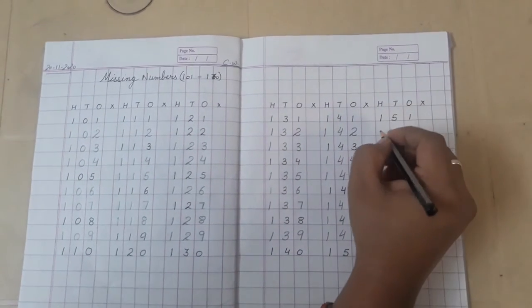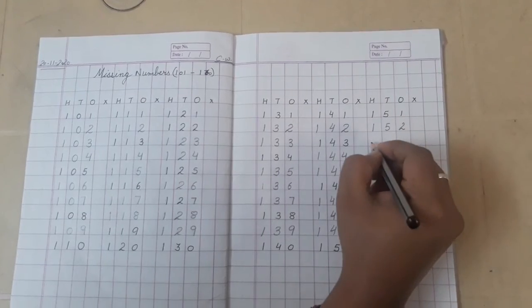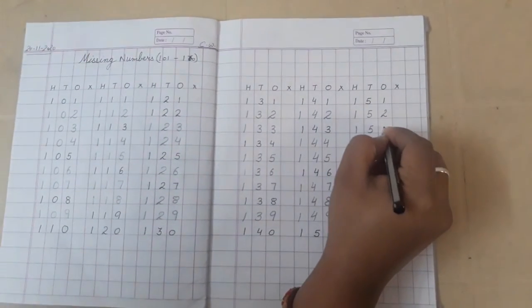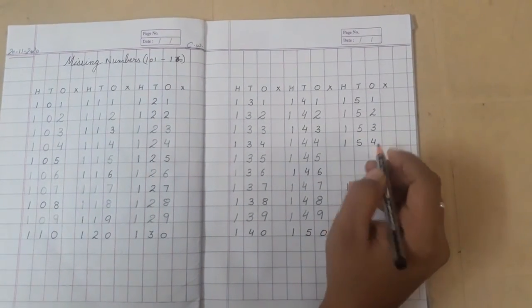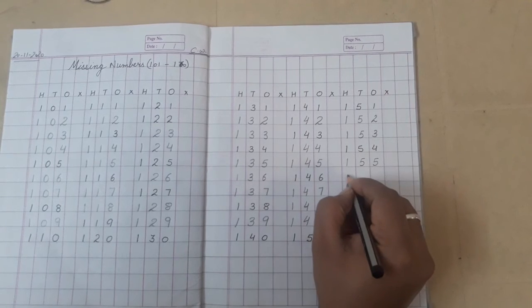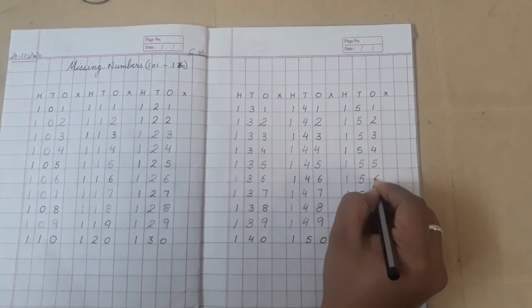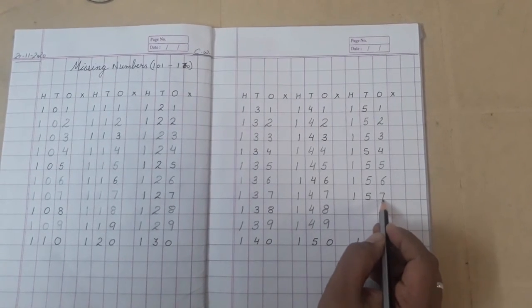151. Let's write next. 152, 153. Then we have 154, 155, 156. Then we have the next number 157.